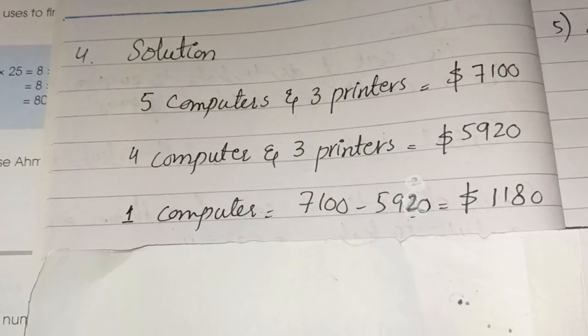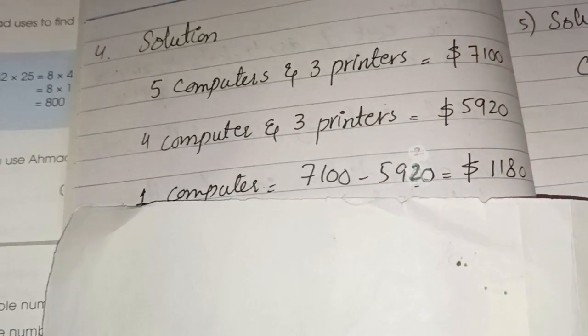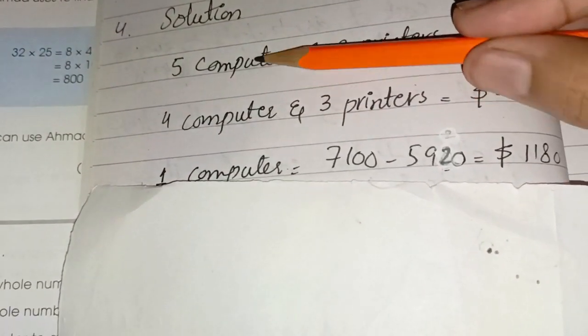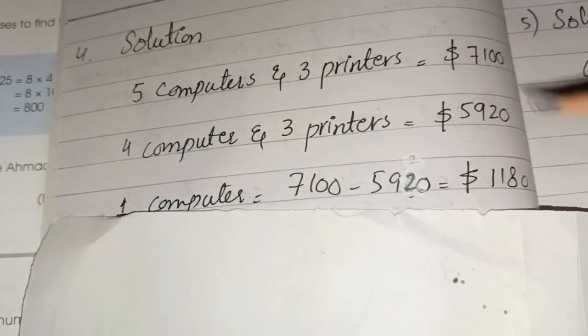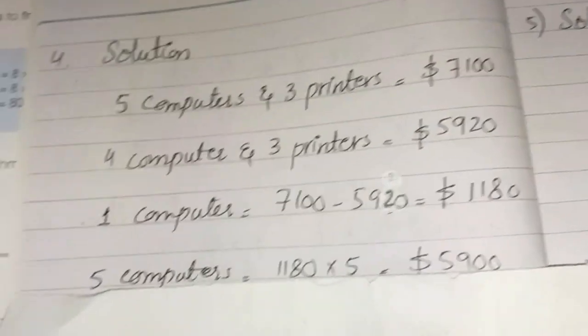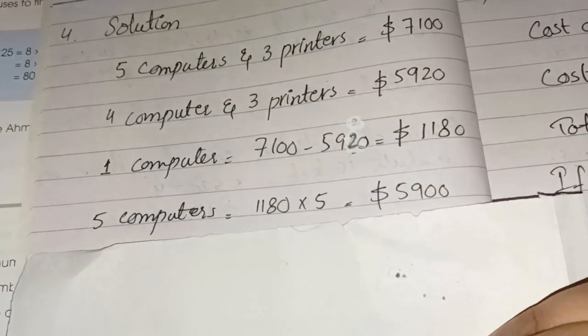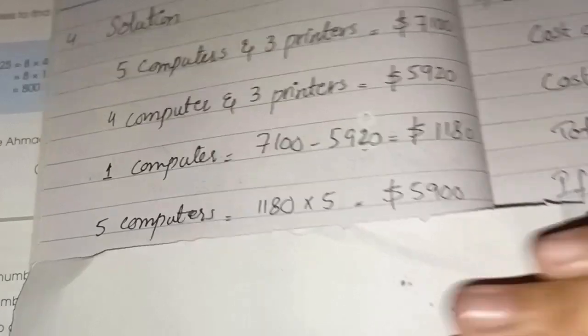So we subtract to find the cost of one computer, because the printers are the same, 3 and 3. The difference between 5 computers and 4 computers is only one computer. So the answer is 1180. Now we have to multiply this 1180 by 5 computers. We get 5,900.